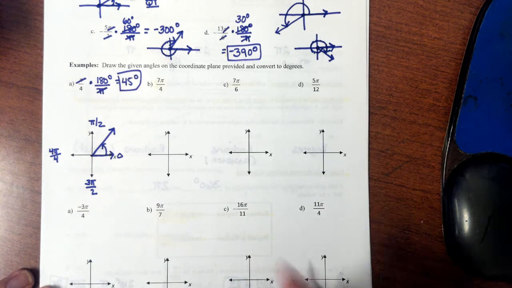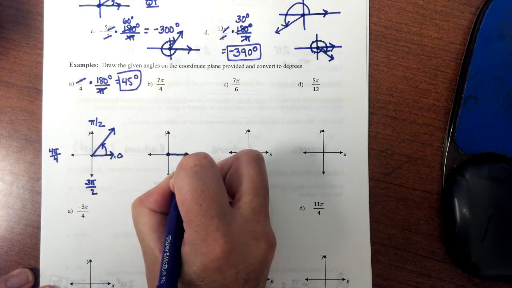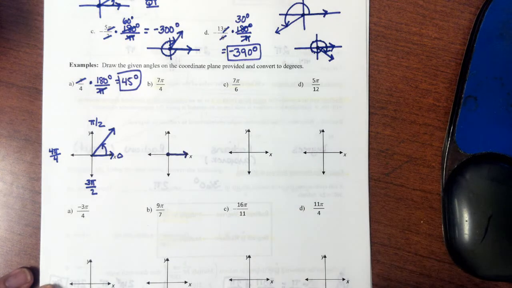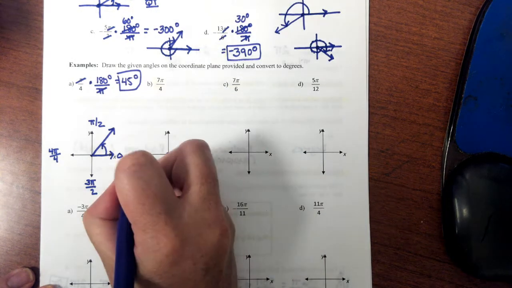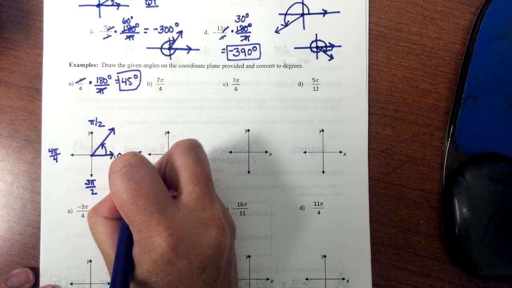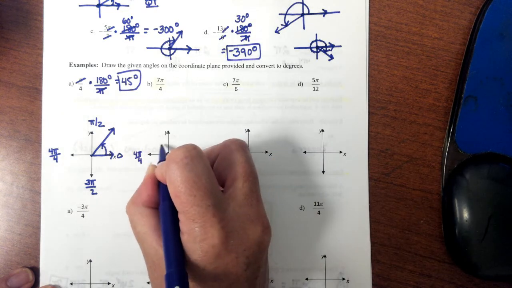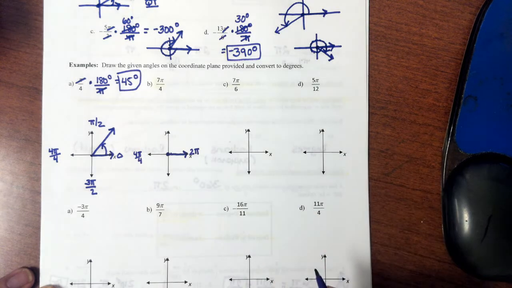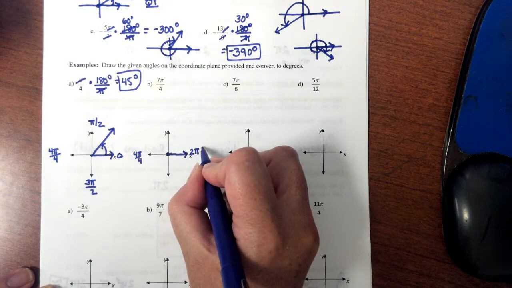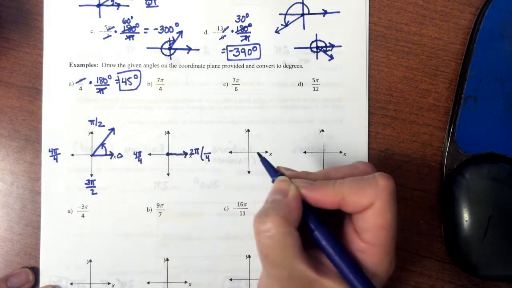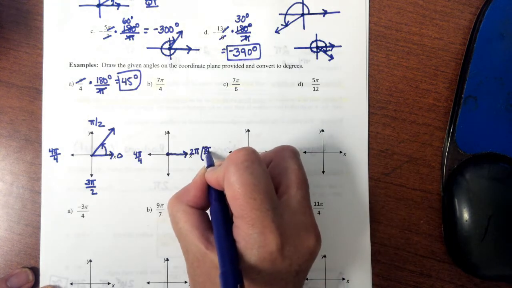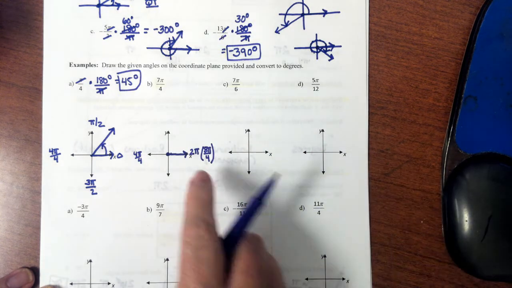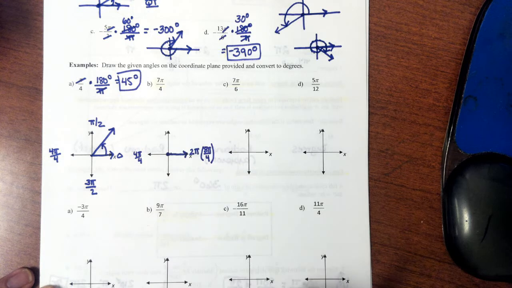So now 7 pi over 4. I know that this is going to be 4 pi over 4. I know if I make one complete revolution around, that's 360 or 2 pi. Well, another way to think of 2 pi with a common denominator of 4 would be 8 pi over 4. If I simplify 8 pi over 4, that is 2 pi.